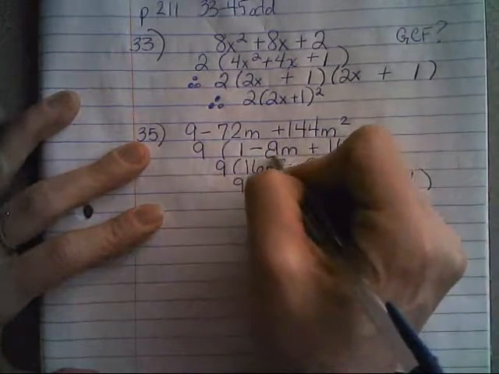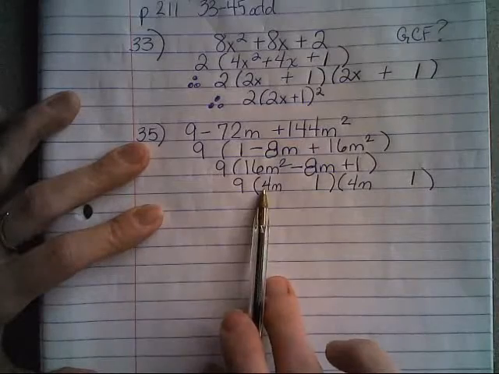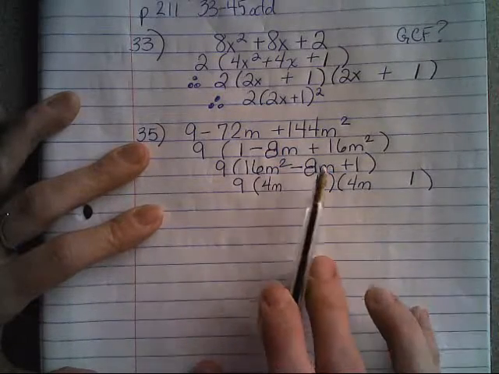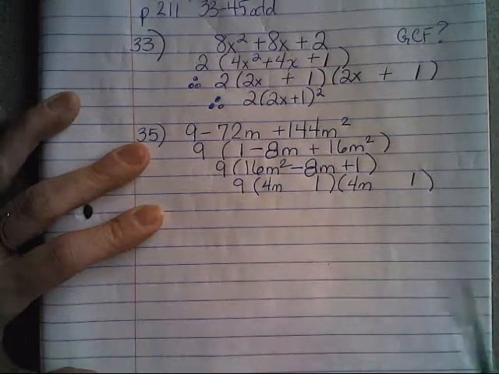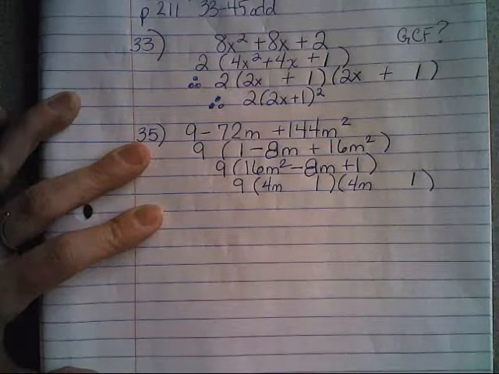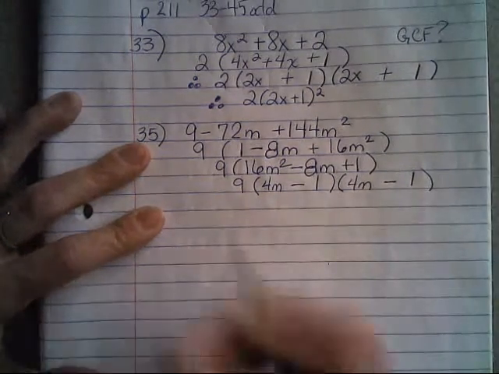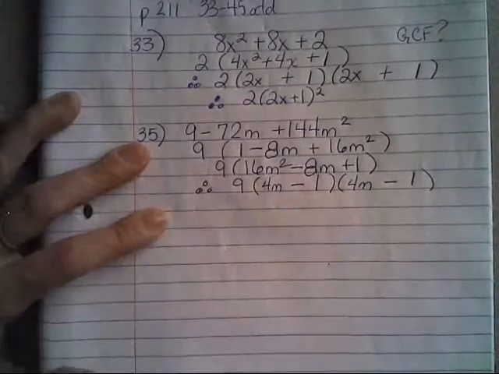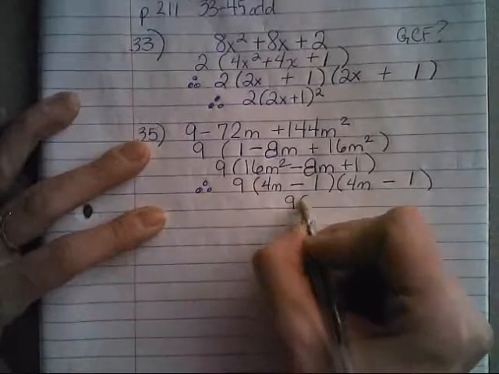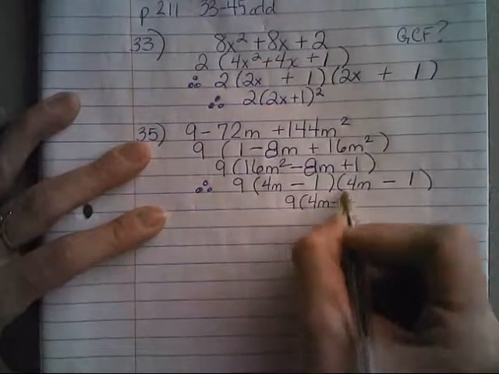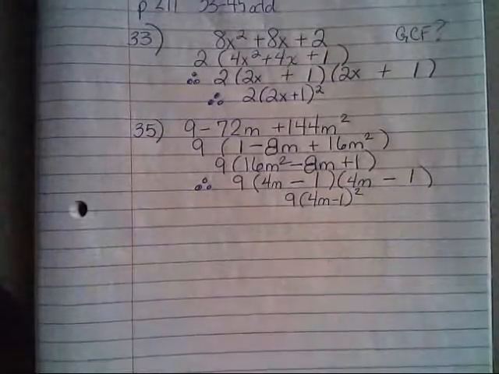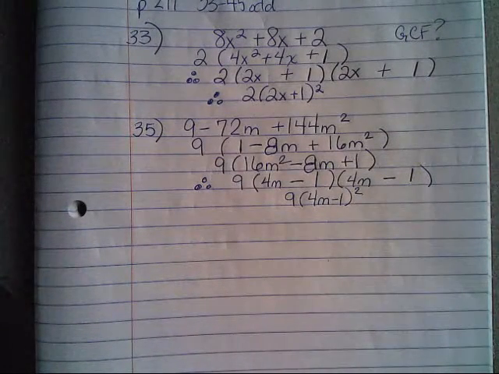How come nobody yelled at me? If I multiplied 4 by 1 and double it, will I get an 8? Because 9 times 8 is 72, not 9 times 9. Yes, if it's a negative. So this answer is fine. The faster answer is 9 times 4m minus 1 squared. Okay, sorry about that. That's 35.